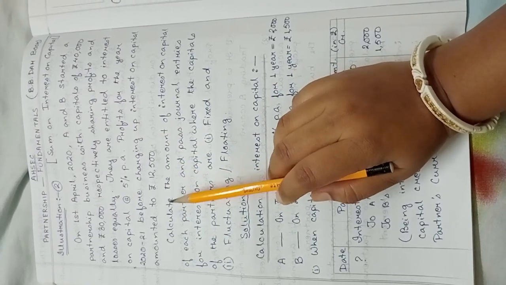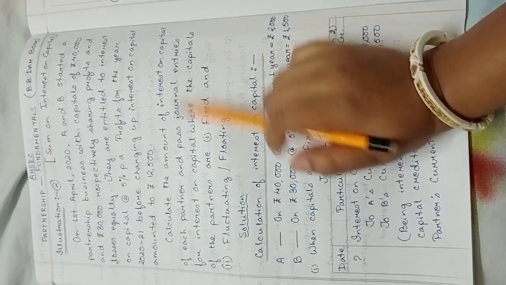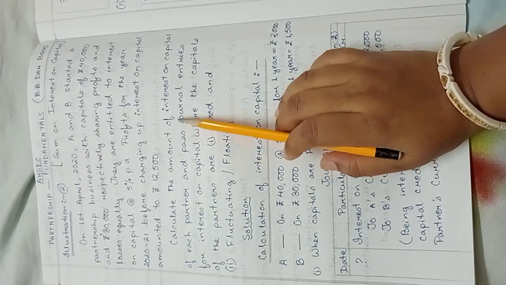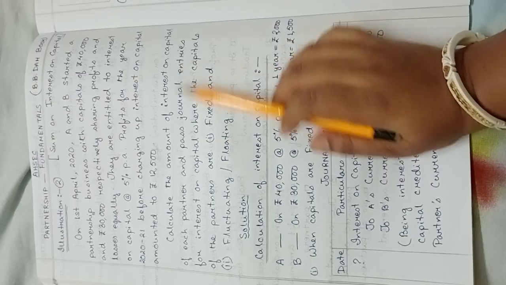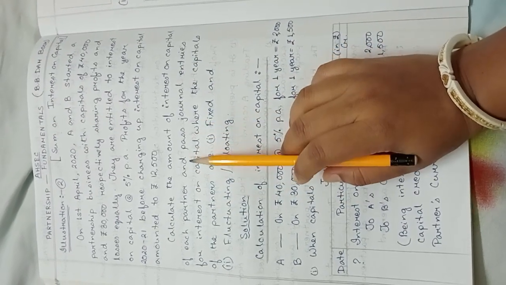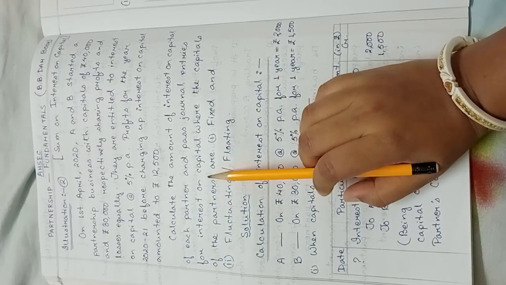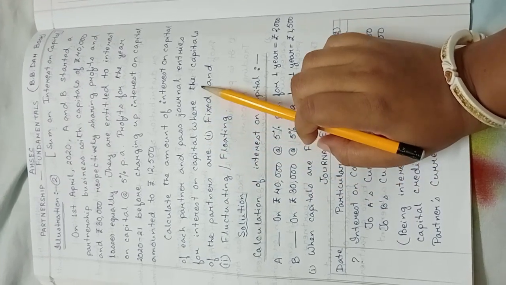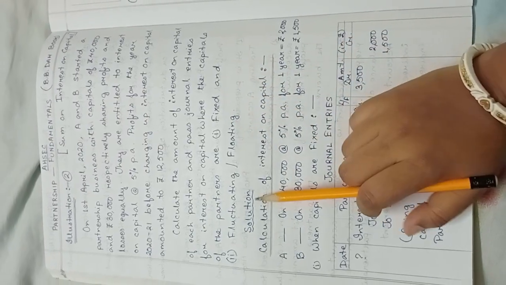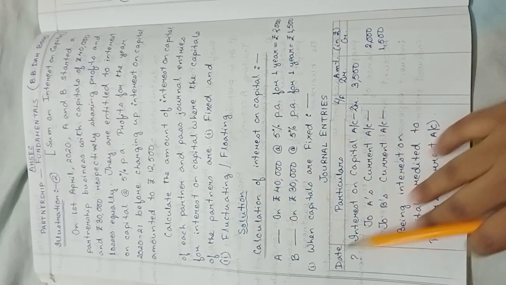Next, calculate the amount of interest on capital of each partner. It is asked in the question to calculate the interest on capital of each partner, that is A and B, and you have to pass journal entries for interest on capital where the capitals of the partners are, number 1, fixed, and number 2, floating or fluctuating.